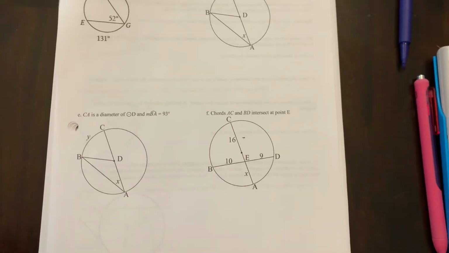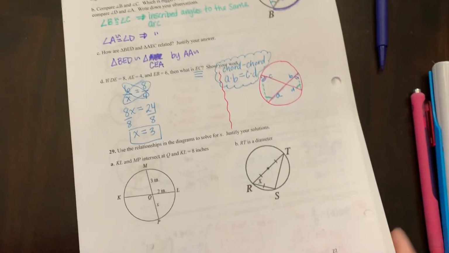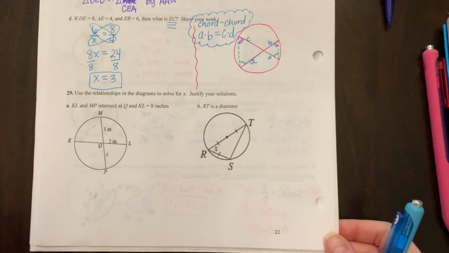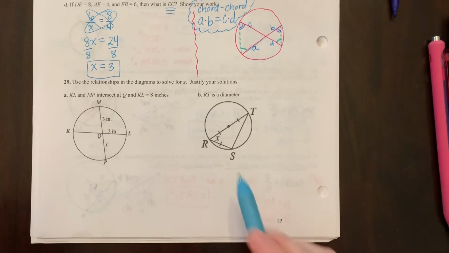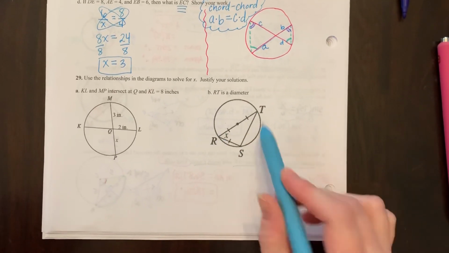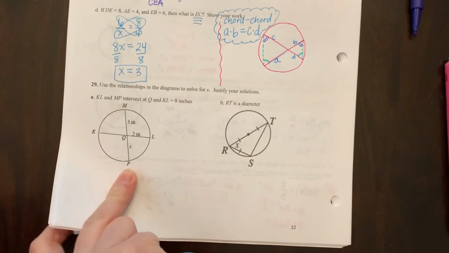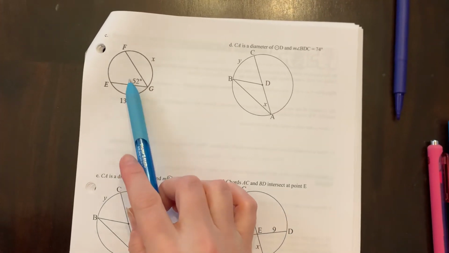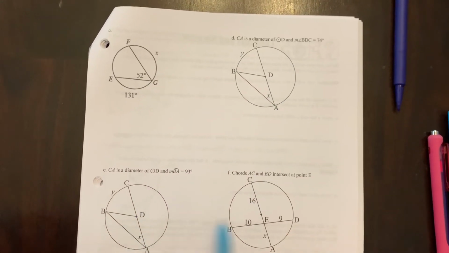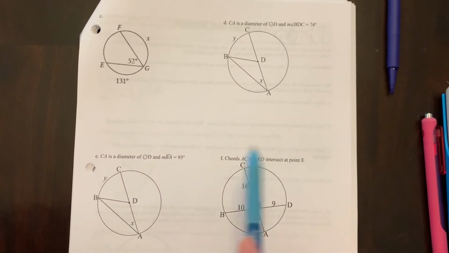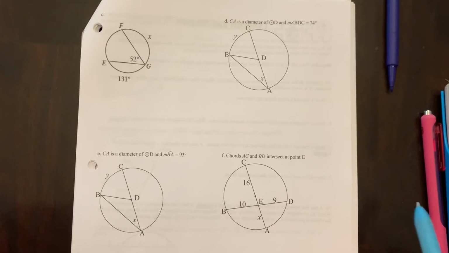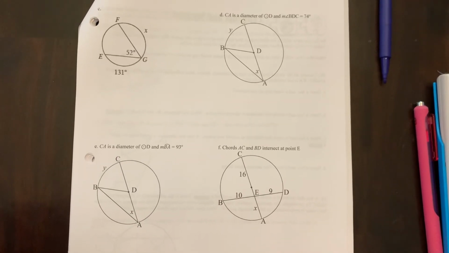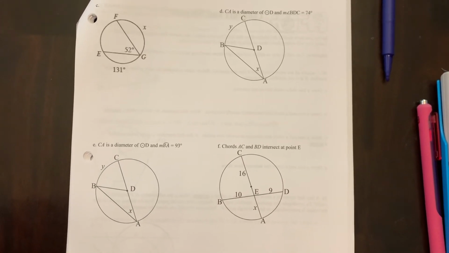So what I would like you to do is try out number 29 using what I just went over with chords, with inscribed angles, diameters, and semicircles. We have that for part B. Again, you have some inscribed angles with arcs, and then the chords. So if you can practice those, and again, send me pictures or questions, I'll be happy to check your work and let you know if what you're doing is good.